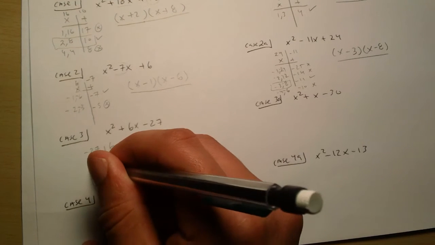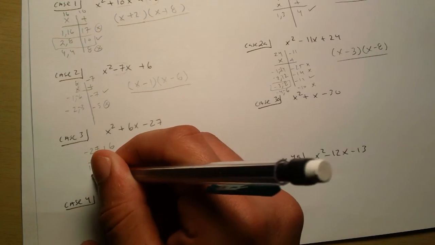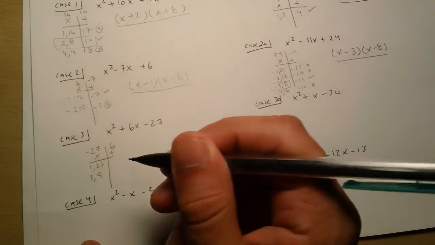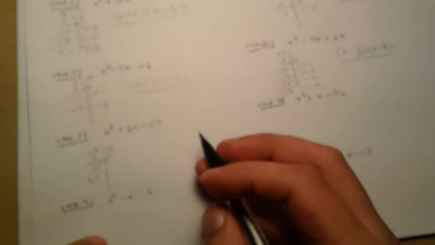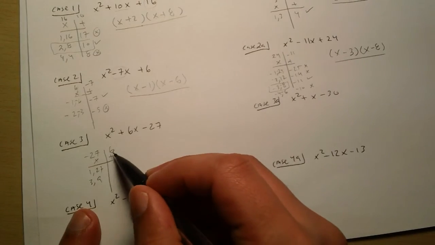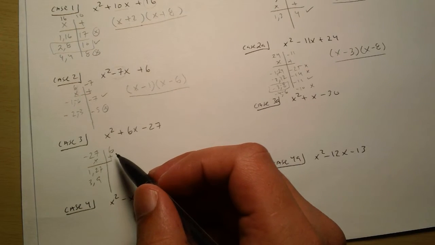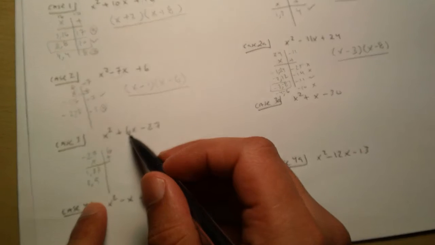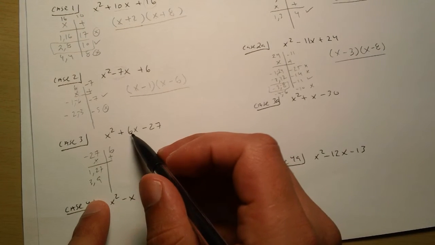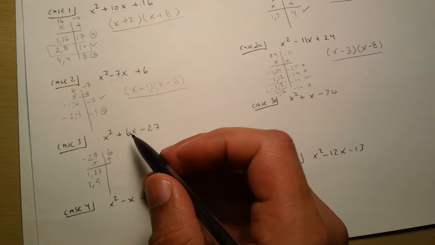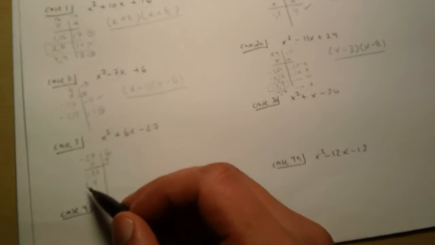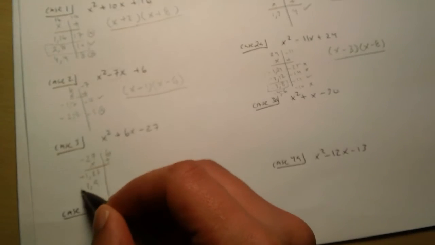So we have 1 and 27, 3 and 9. Now whenever we add, we have to add up to a positive 6. So then that means that our bigger value here has to be a positive, because that's what we want it to be. So then that makes our smallest value a negative here and here.